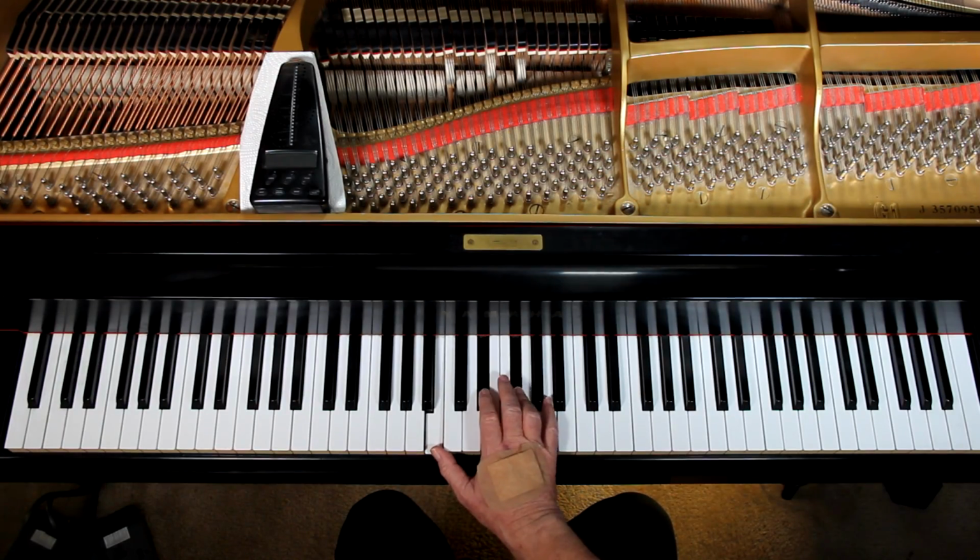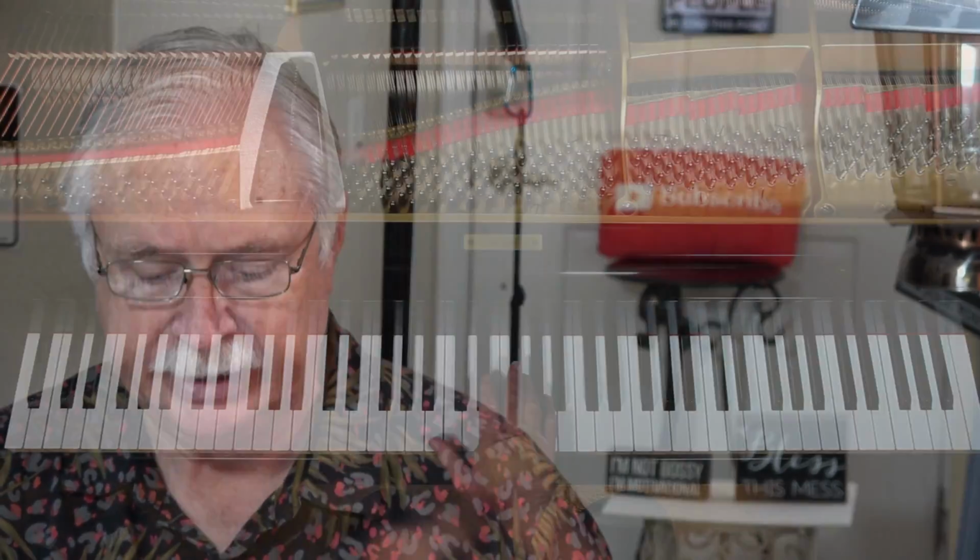That would be a B major chord. So I have a D sharp and an F sharp. It helps to know the scales so you know which black keys are involved. I can't help you there. If you haven't learned them, you're on your own, kids.